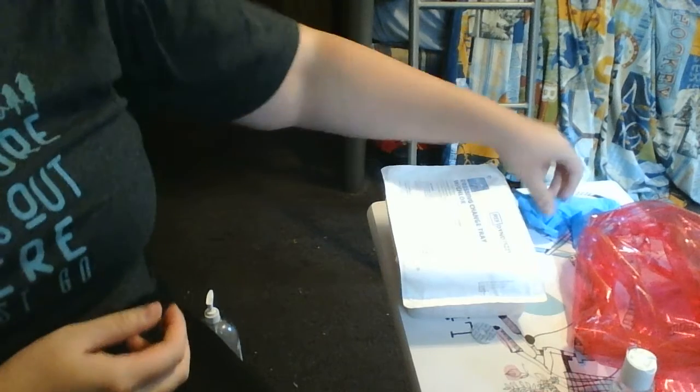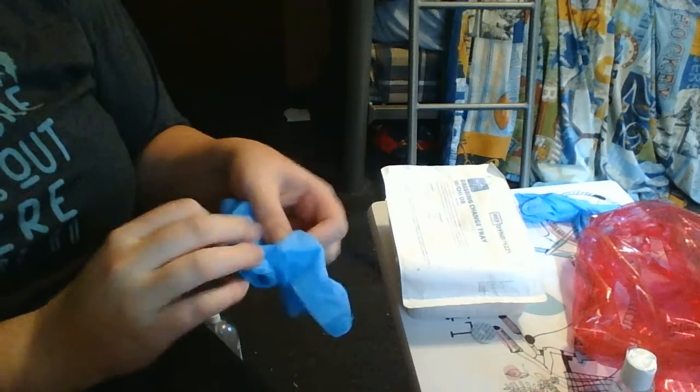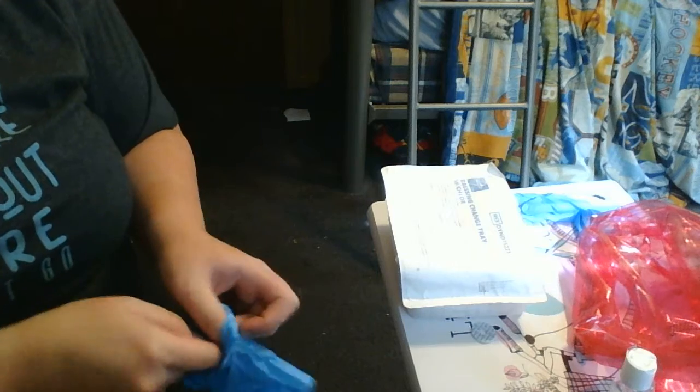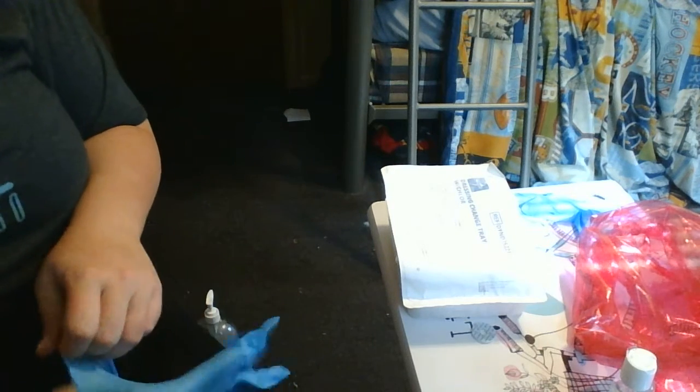I'm going to apply my clean gloves. And these are just regular gloves. They're not sterile.